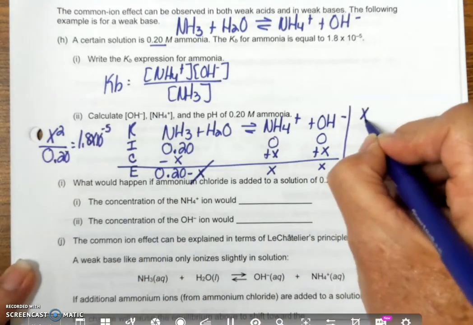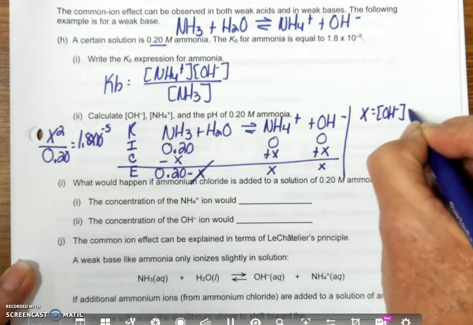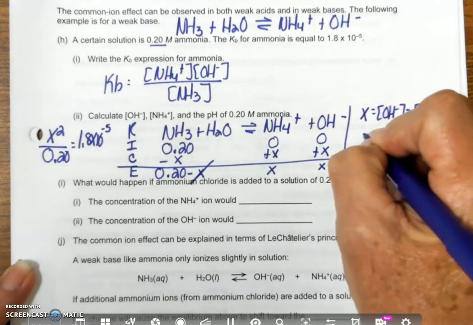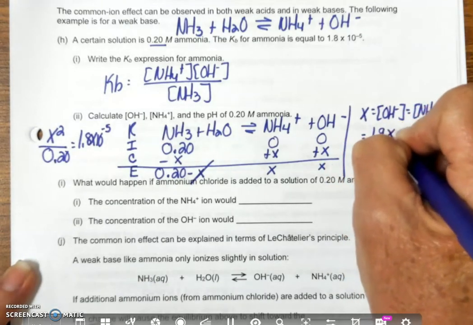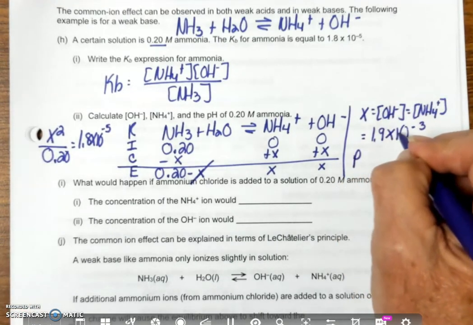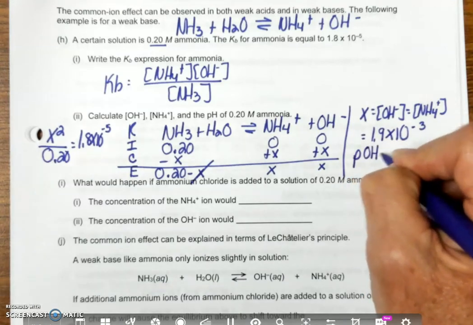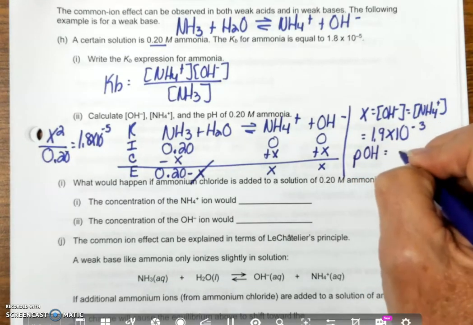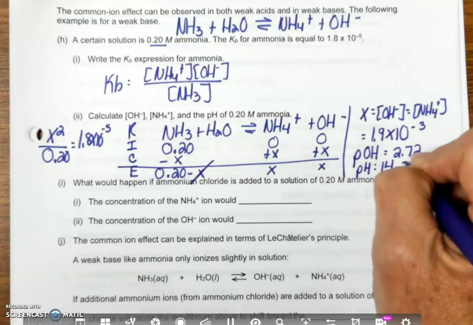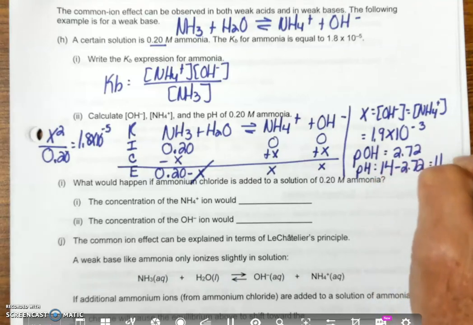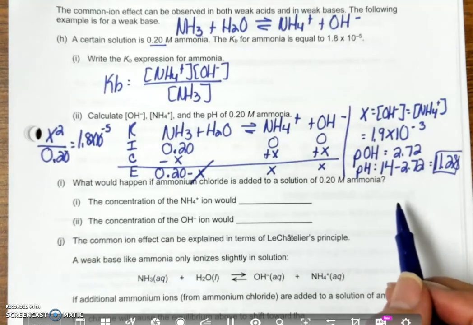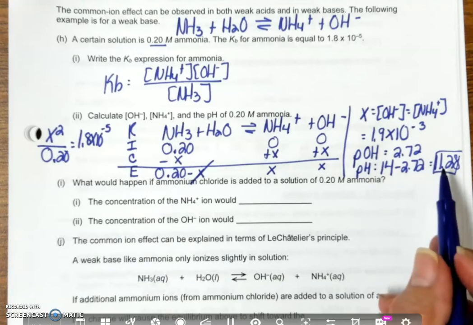That means that X, which is equal to the concentration of hydroxide and the concentration of ammonium ion, is equal to 1.9 times 10 to the minus 3. So remember, this is the concentration of my OH. So I first can get my pOH, which is 2.72, and then my pH is 14 minus that, which is equal to 11.28. So there's the pretty high pH.